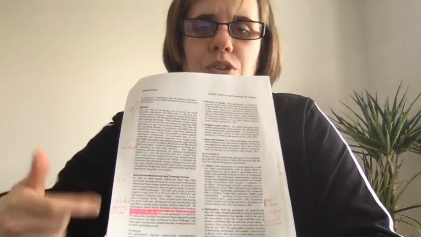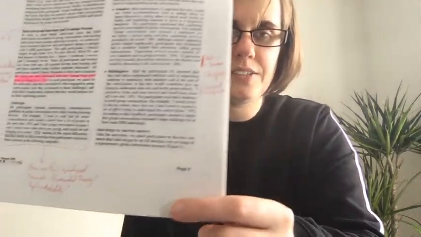Like I kept getting lost how many participants were in each stage, for example. So I've got a question. How is it analysed? What did they actually do? So what was I looking for?